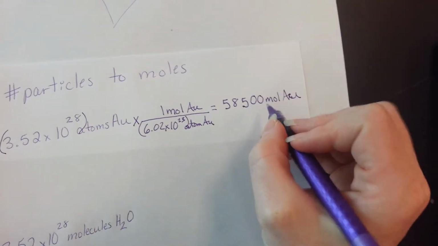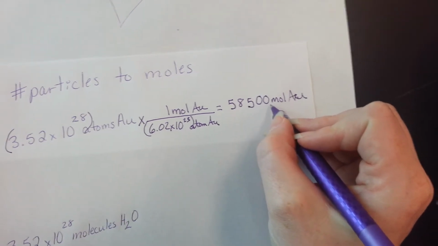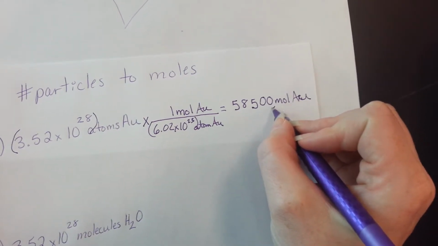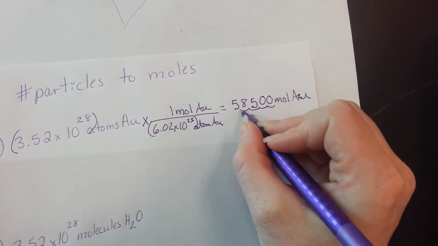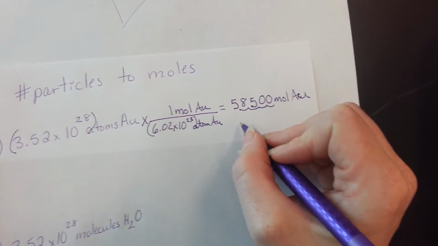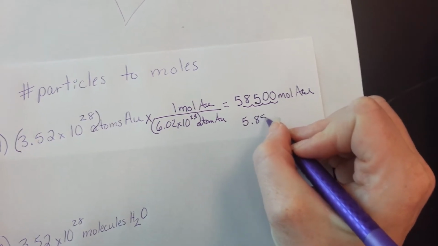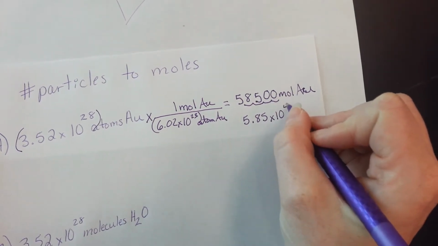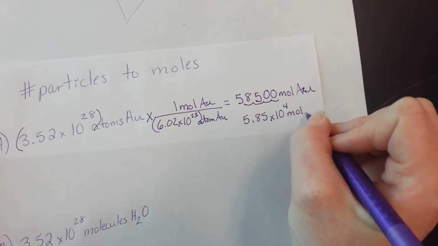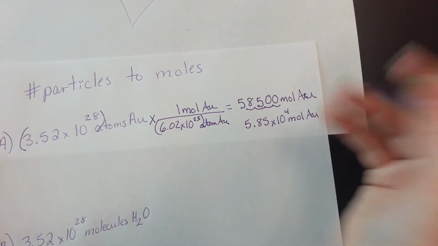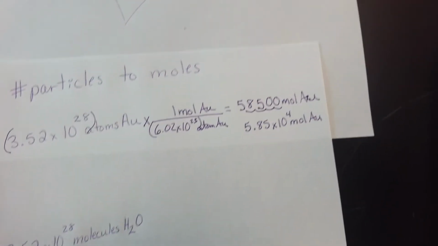But you can also put this in scientific notation. Even though we don't have a decimal here, we know it's there. Move the decimal over 1, 2, 3, 4 until it's going to be a number that's bigger than 1 but less than 10. So we have 5.85 times 10 to the 4th moles Au. These are the same thing, and they are both acceptable.